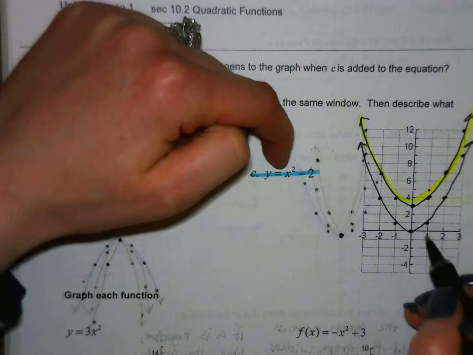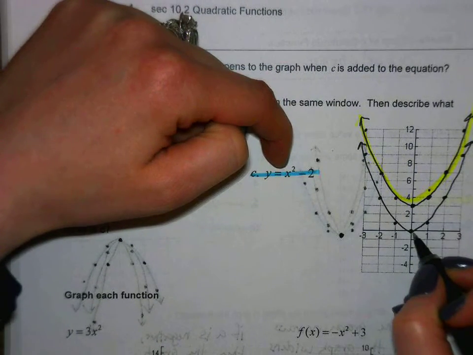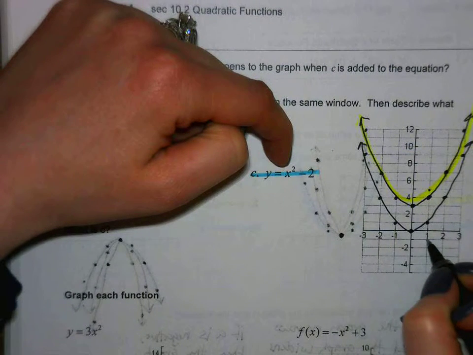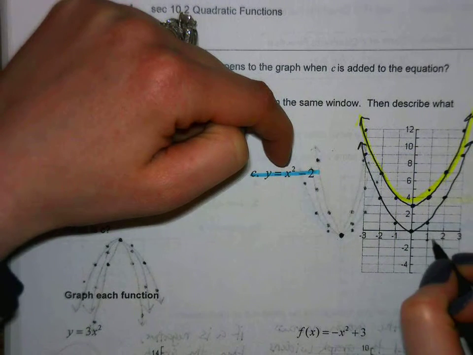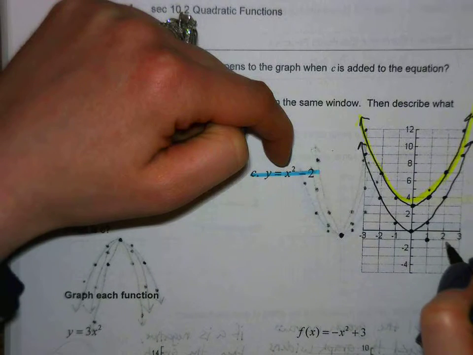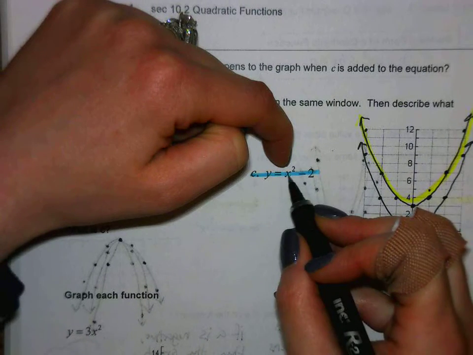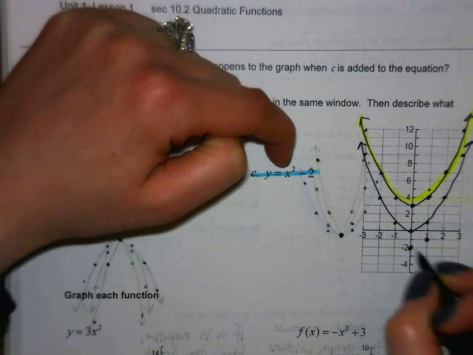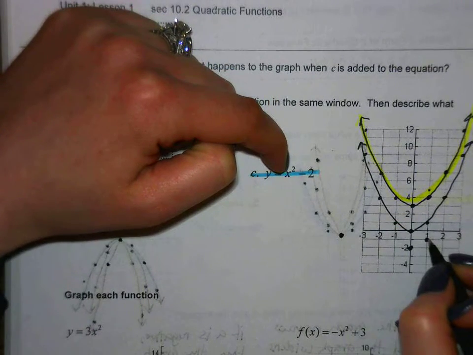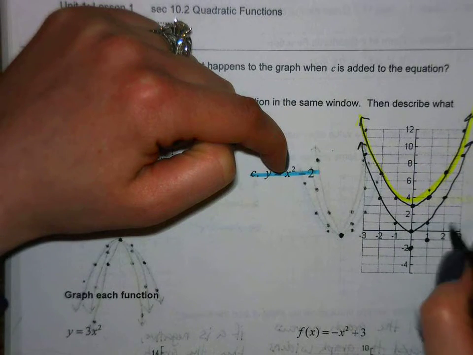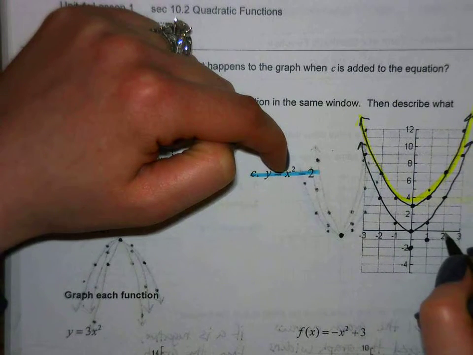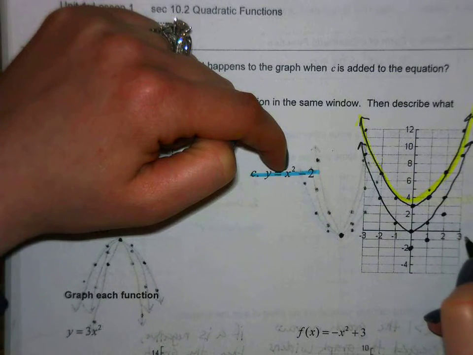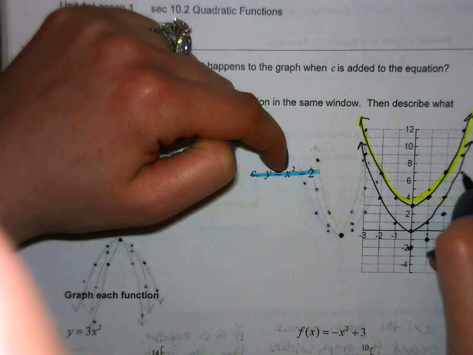So if we do 0, 0 squared is 0. 1 squared is 1, and 1 minus 2 is a negative, negative 1. I'm sorry, 0 squared is 0, and 0 minus 2 is a negative 2. So there's our first point. 1 squared is 1, minus 2 is a negative 1. 2 squared is 4, minus 2 is 2. 3 squared is 9, and 9 minus 2 is 7.